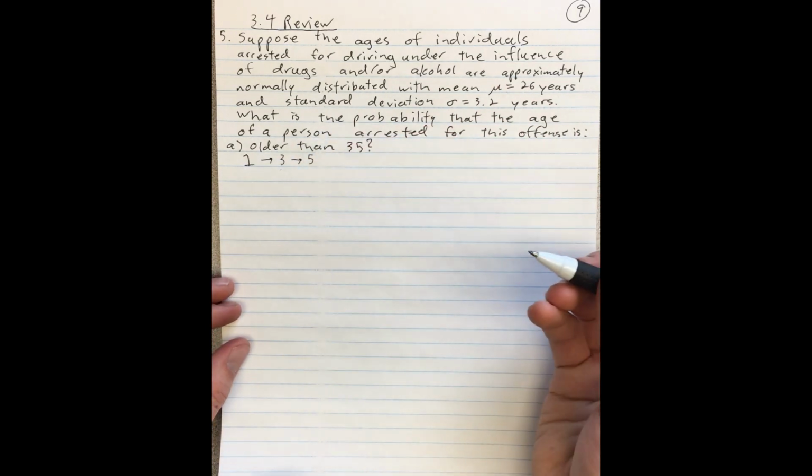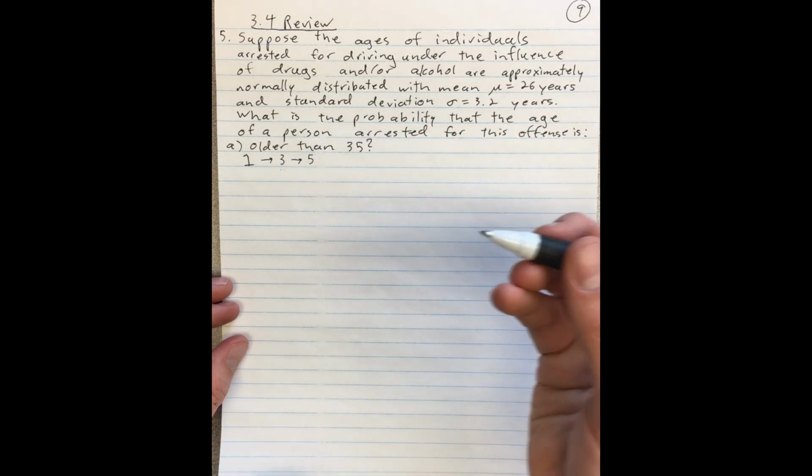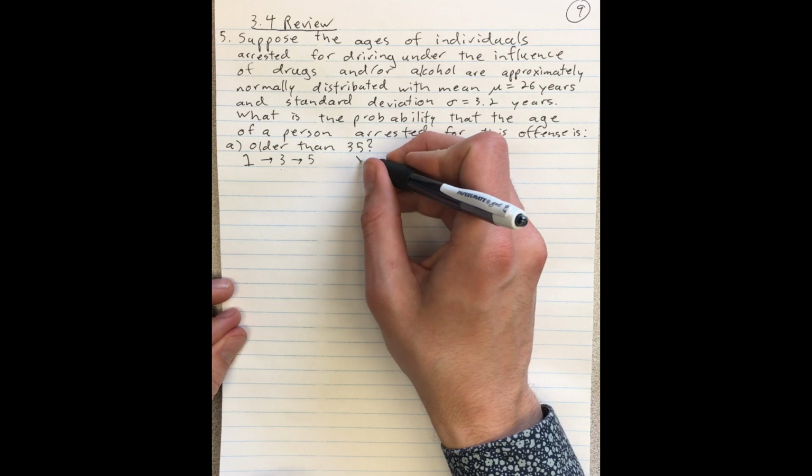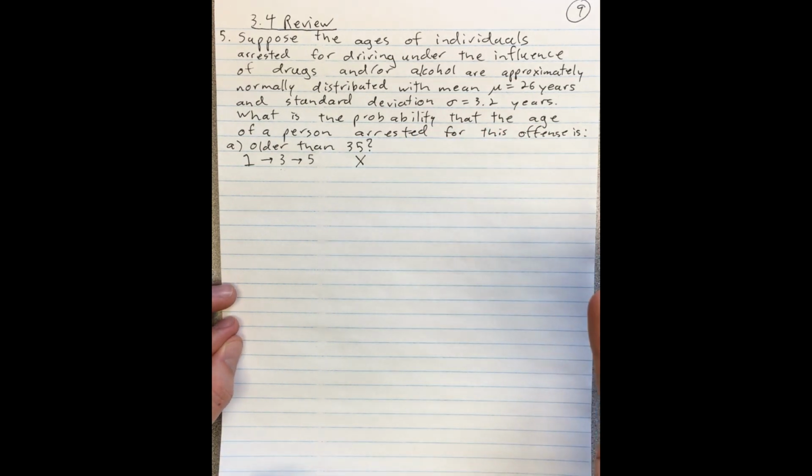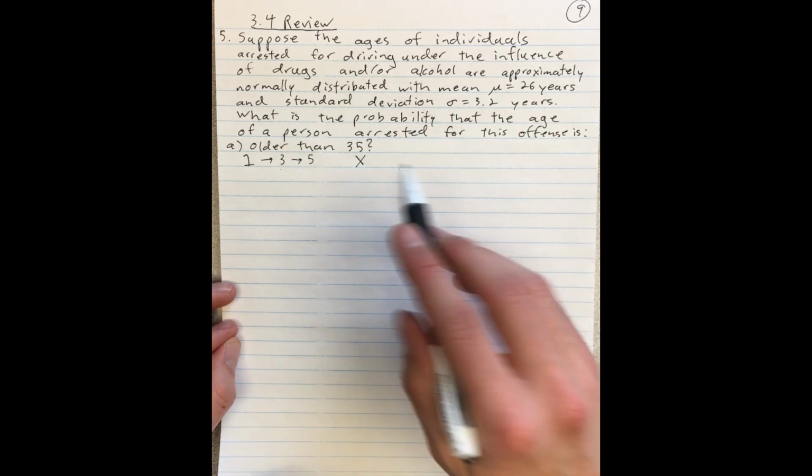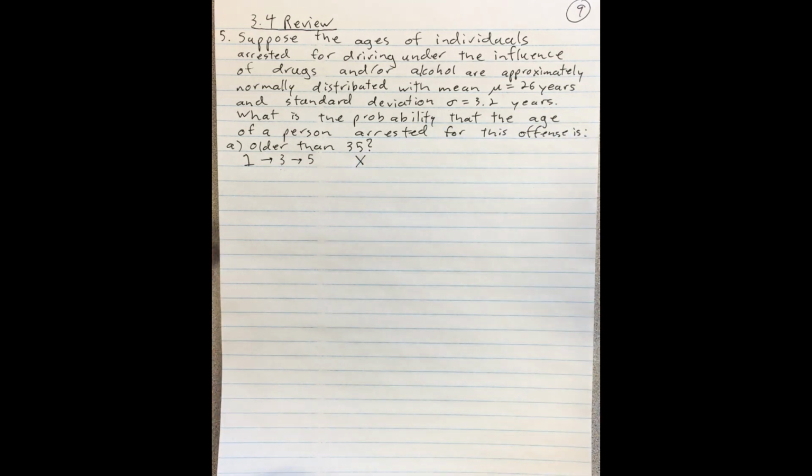So a good way to start when you're thinking about these problems is to try to identify what the random variable in question is, right? What is the thing that's determined randomly? Well, what is random is the ages of each of these people arrested. If you're a police officer and you're pulling people over and arresting them for drinking and driving, you're not really going to know if you see their Chevy Cobalt driving, if that's going to be a teenager or a 35-year-old or a 45-year-old.